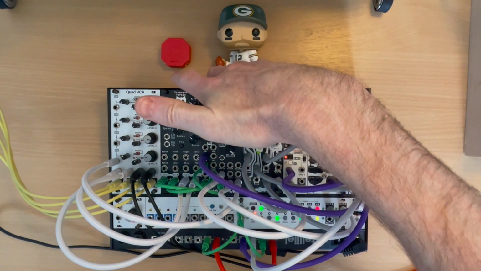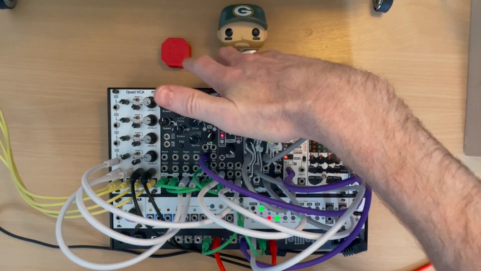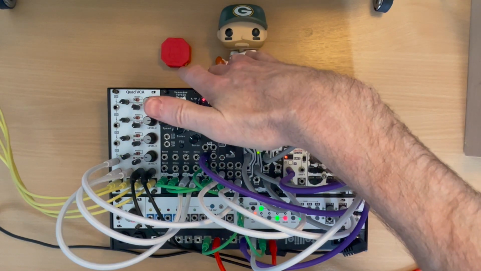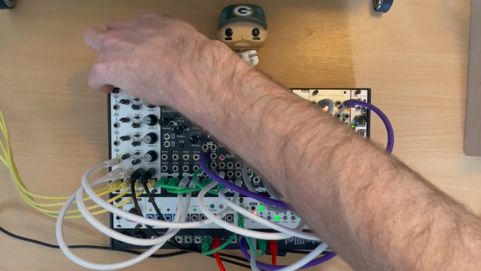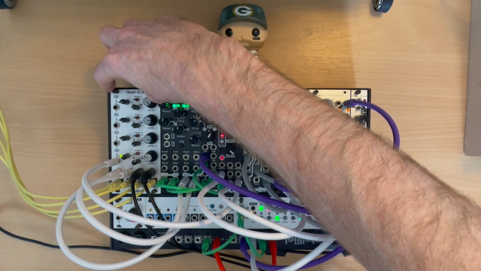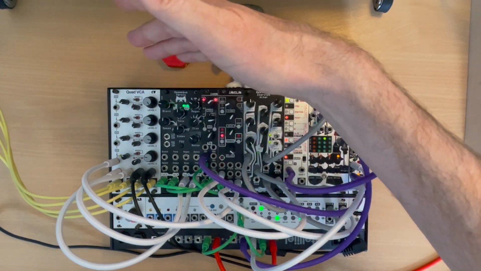Javelin and Carbon, you've got a really, really flexible envelope and a filter in such a small package. It's great. I mean, this VCA is taking up a lot of space. You get a much smaller VCA. And reverb. What system's complete without a reverb?